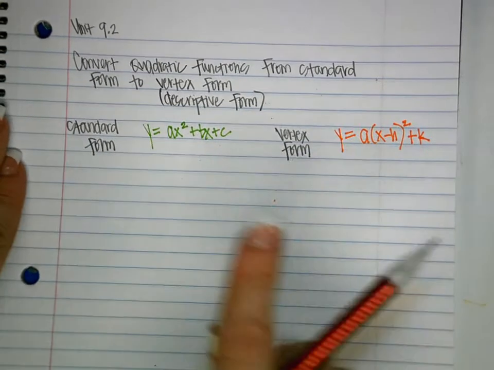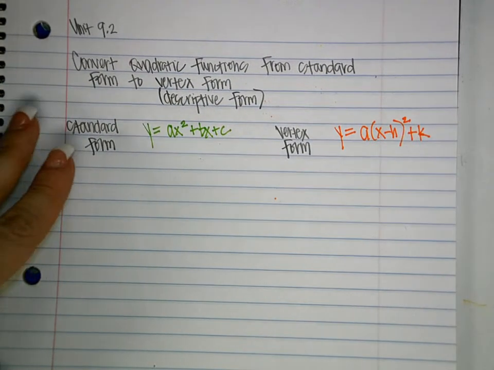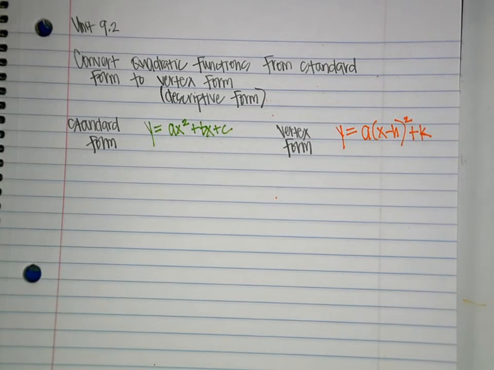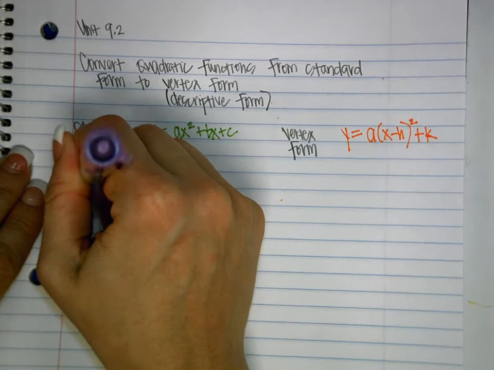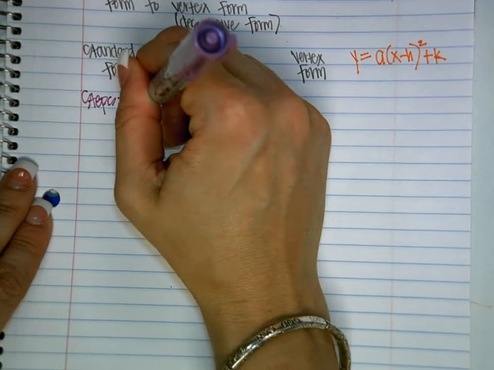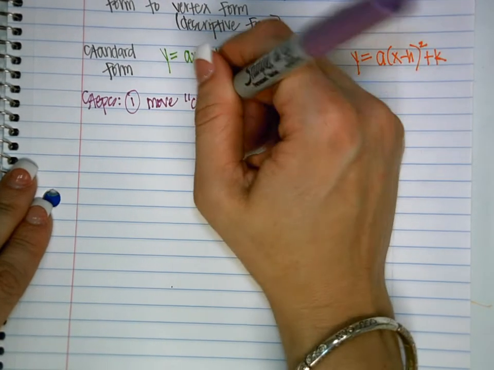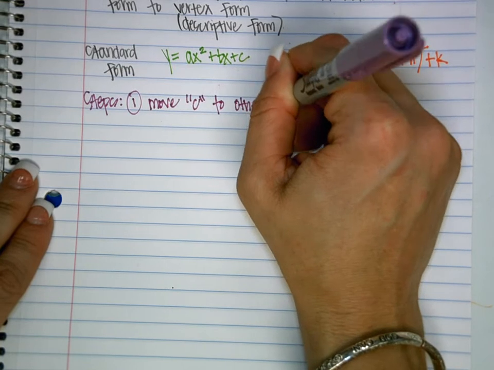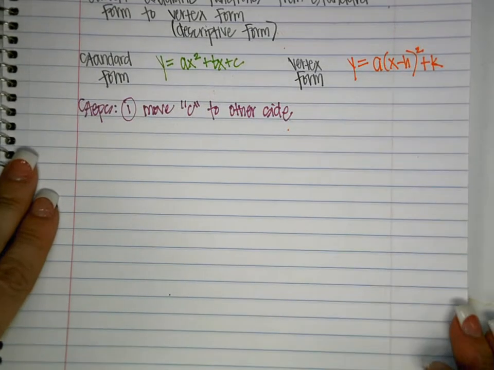So what we're going to be doing is converting from one form to the other. There are some steps that you do need to know. These steps sound a little bit complicated, but once we get into them, you'll see that it's really not that bad. Step 1 is to move the c value to the other side. You'll understand these a lot better once we start doing some examples.